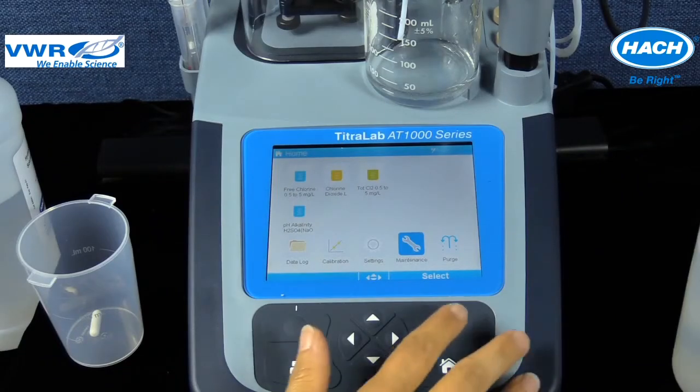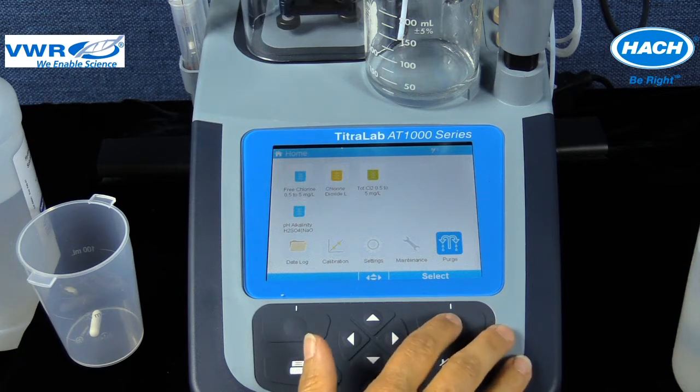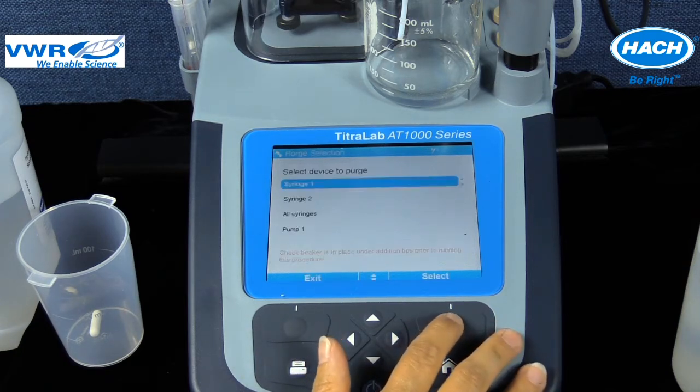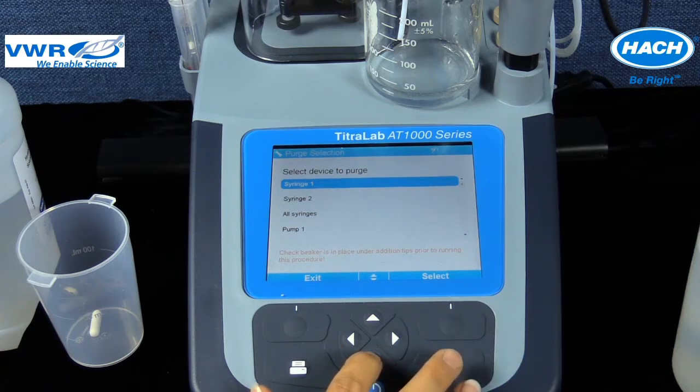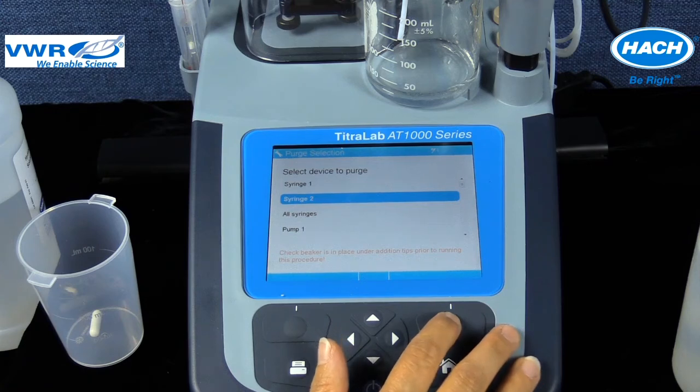It is recommended to purge the tubing from the syringe at the start of each day's titration. This purge procedure clears air bubbles from the tubing in the syringe and replaces old solution with fresh solution. The purge function is located on the home screen under the purge icon. Place a waste container under the sensor holder and select the correct position for the syringe that needs purging. In this example, syringe 2 will be purged to correspond to the syringe connected and application loaded.